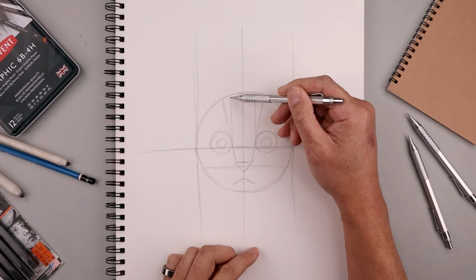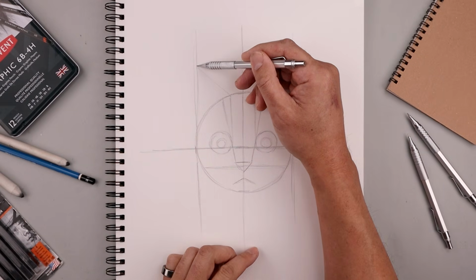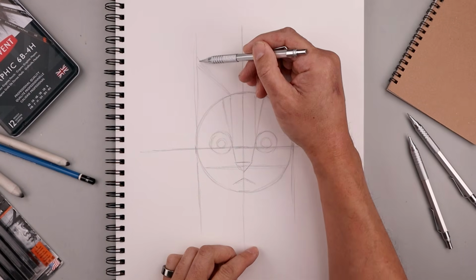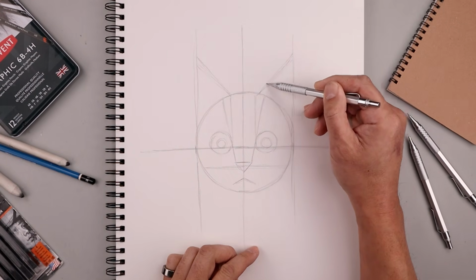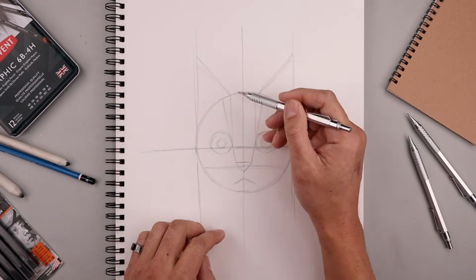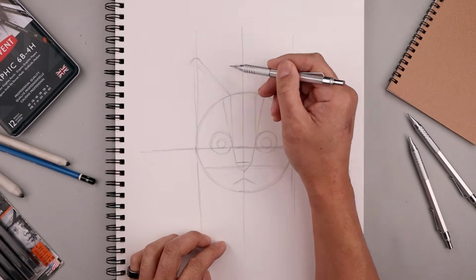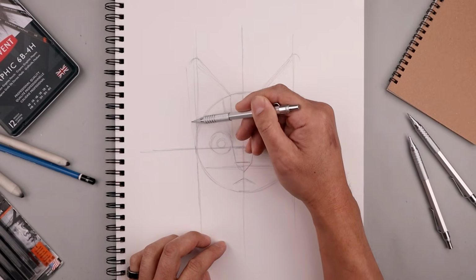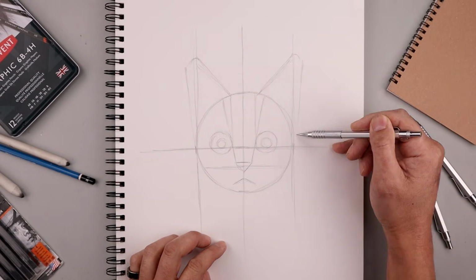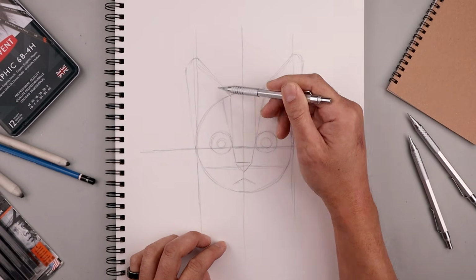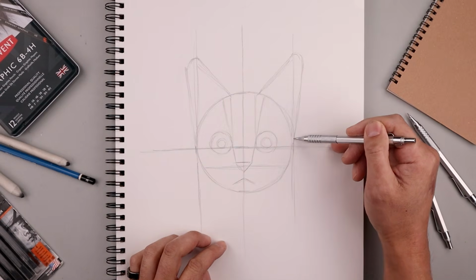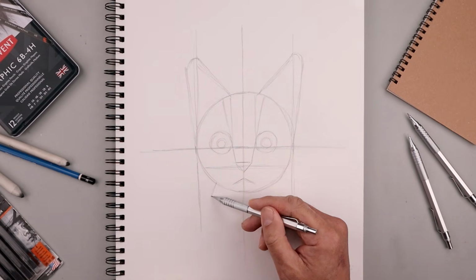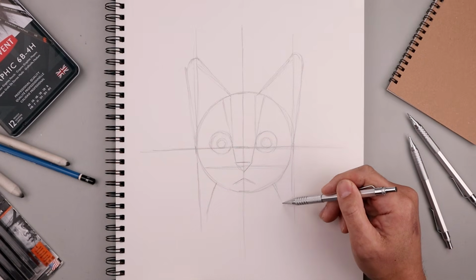Now right where this line meets the top, we're just going to angle the ears, going up and then out towards that outside line. Go a little bit steeper, going up towards the top. And then at the top of the ears, it's going to round this out, coming down the side. And we're just going to angle this down and then in towards the side of our circle. Underneath the head, we're going to curve the body, going out and then down.